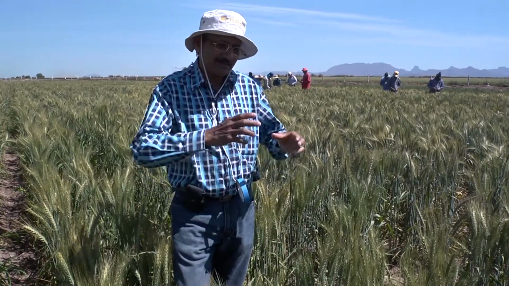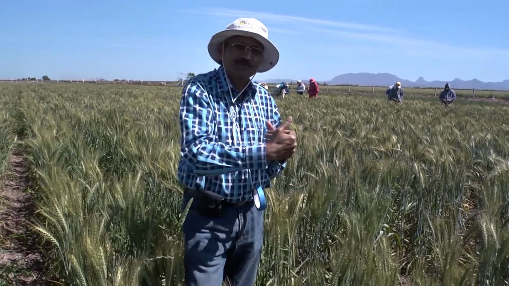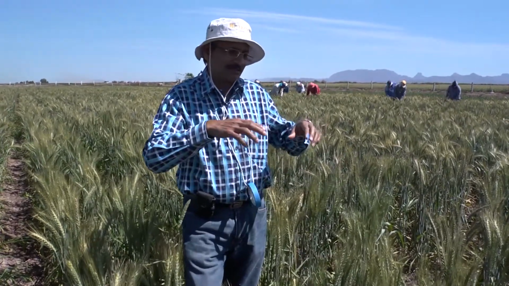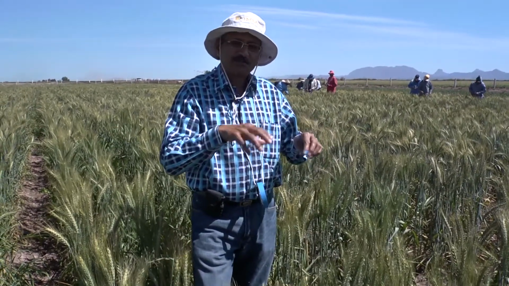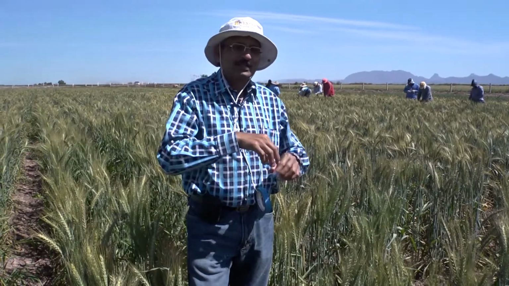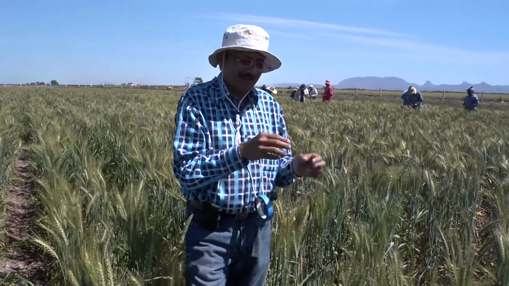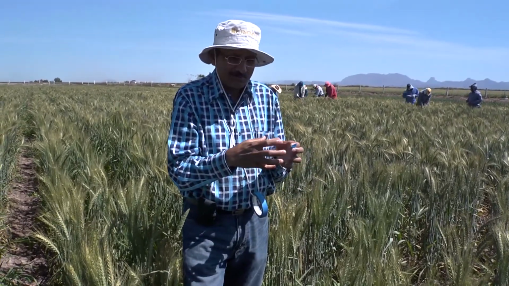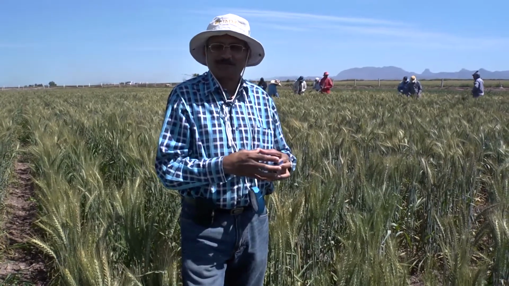So they give the plant different types of defense mechanism, which not only prohibits the pathogen from having a successful infection, but at the same time, if rust has infected the plant, it affects the growth of the pathogen.